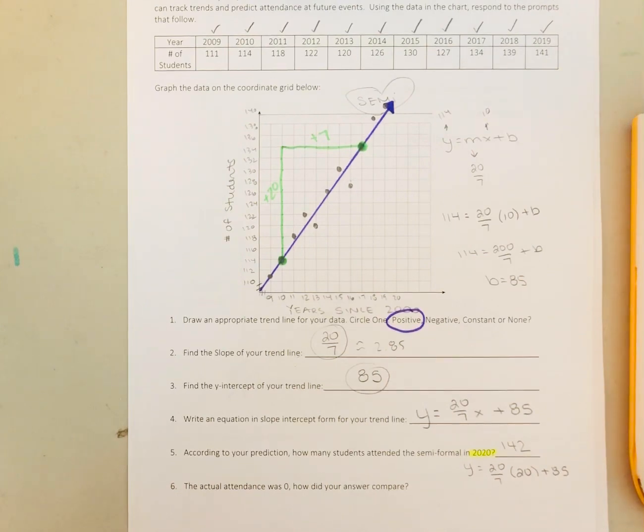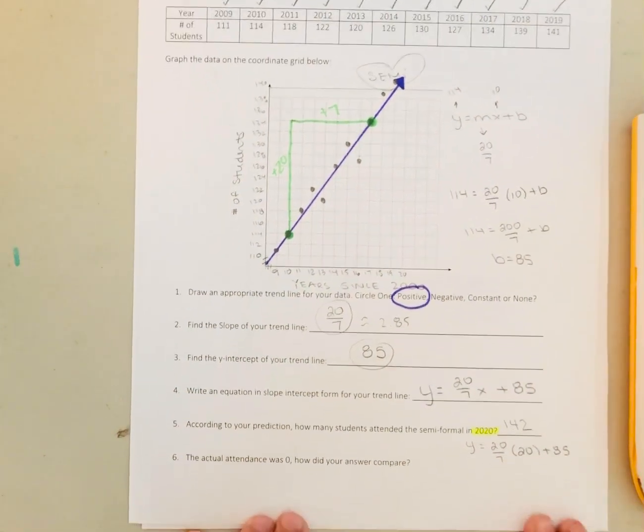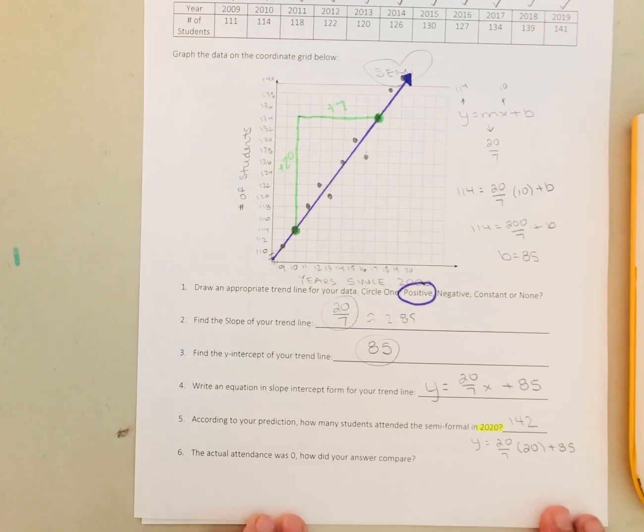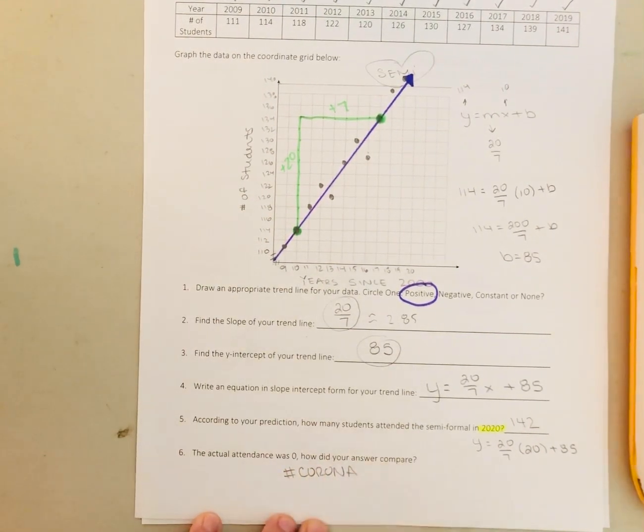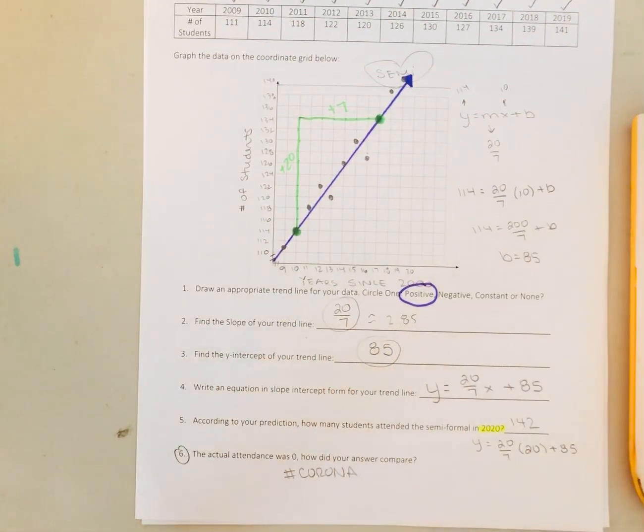It's pretty reasonable. Look at the bottom one. It says the actual attendance was 0. Hashtag Corona. How did your answer compare? Just kidding. That one's a joke.